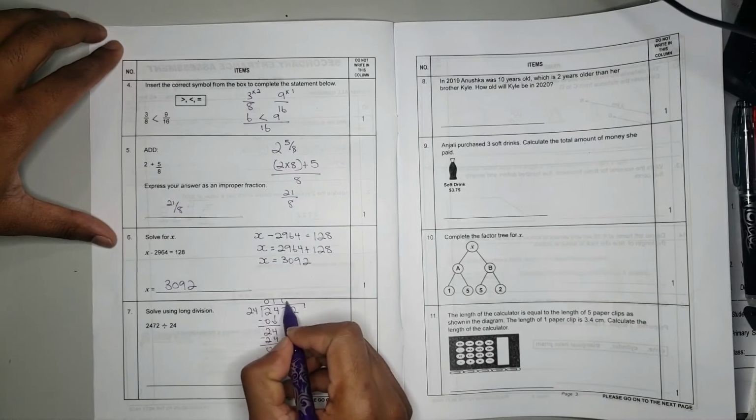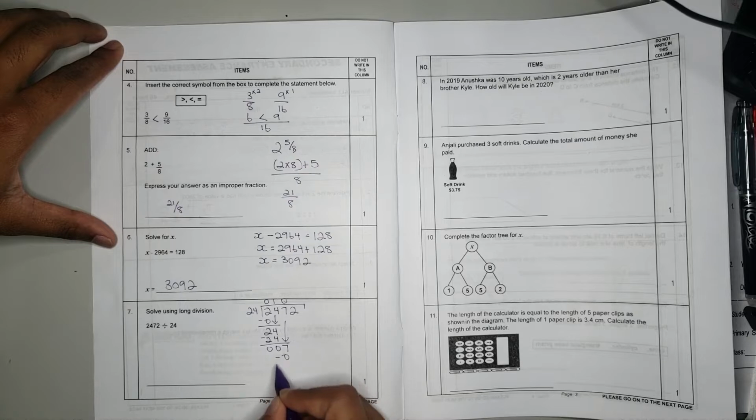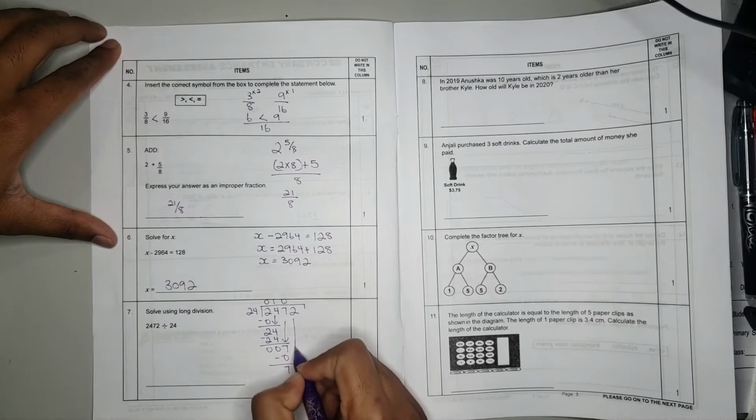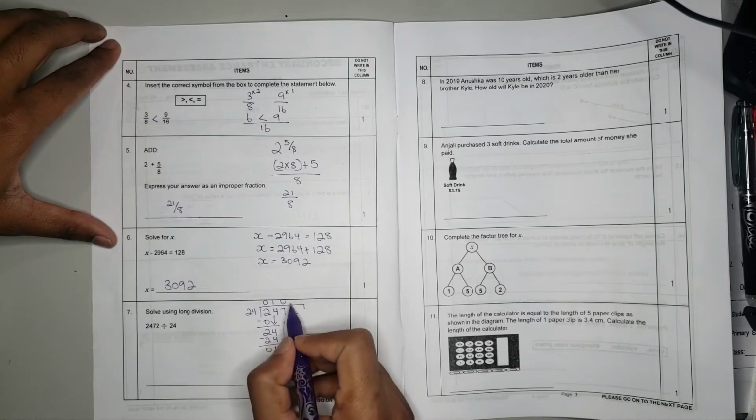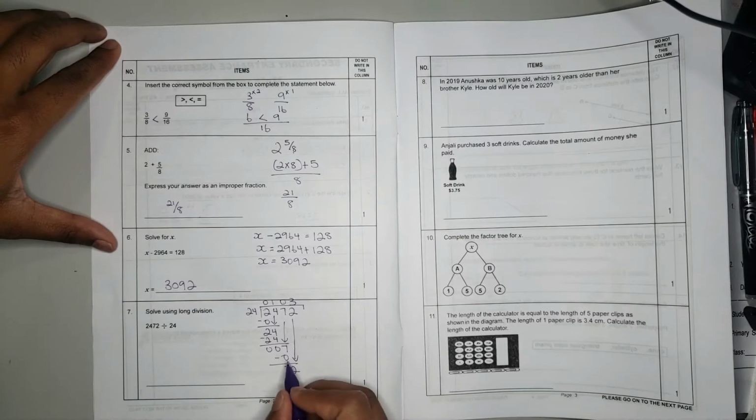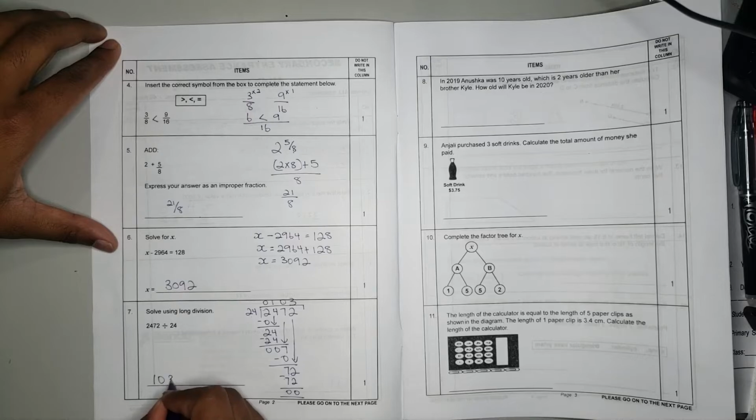24 cannot go into 7, so 0 by 24 is 0. Take away over here, you get 7. You bring down the next number, 2. Therefore this number becomes 72. 24 can go into 72 3 times. 3 multiplied by 24 is 72. 72 take away 72 is 0. So therefore the answer is 103.